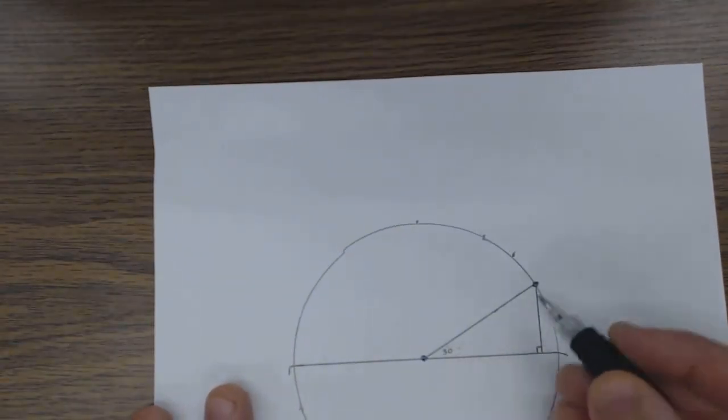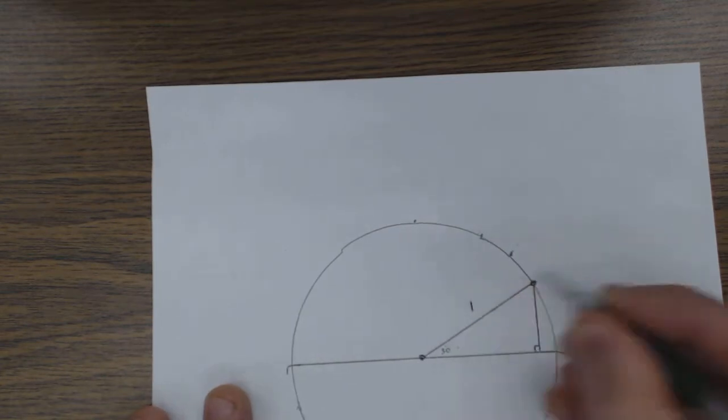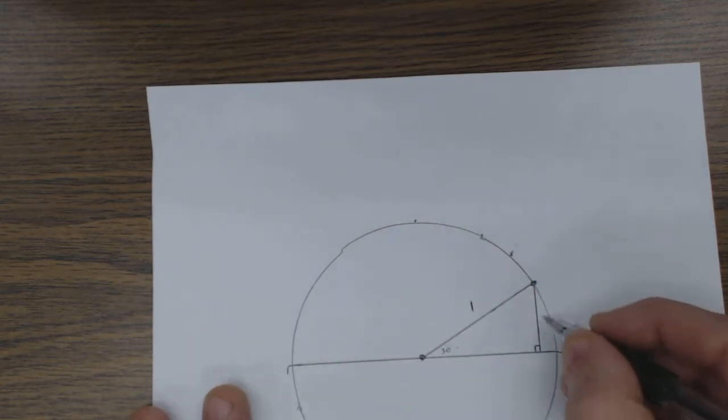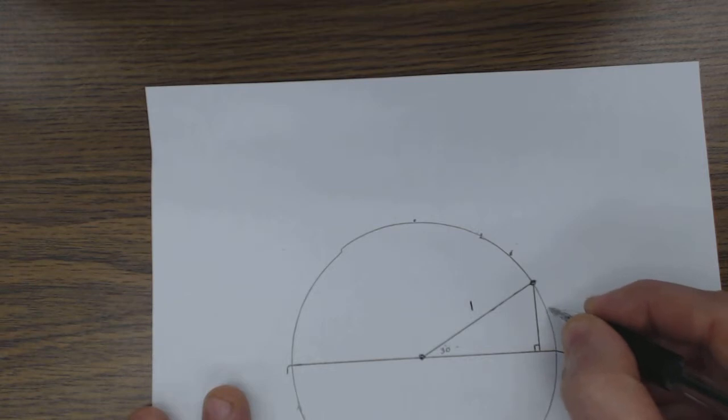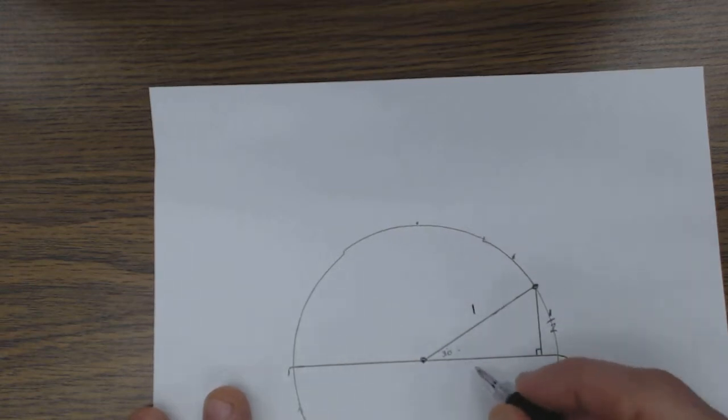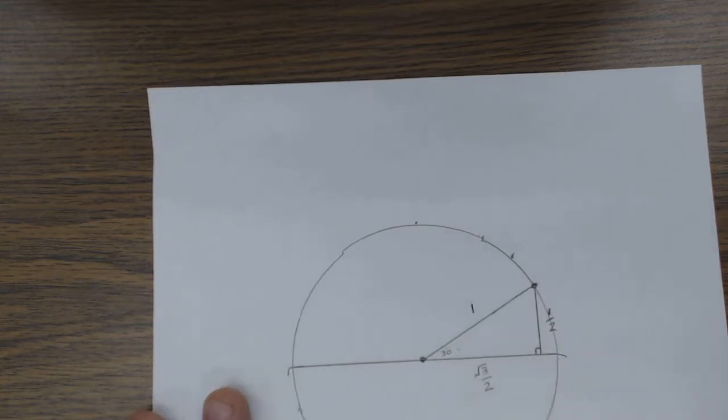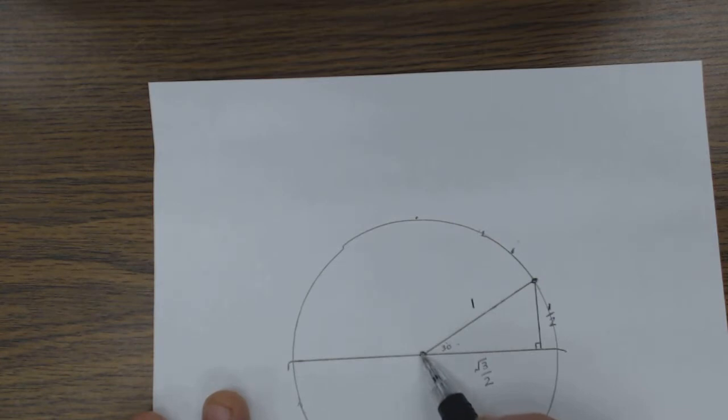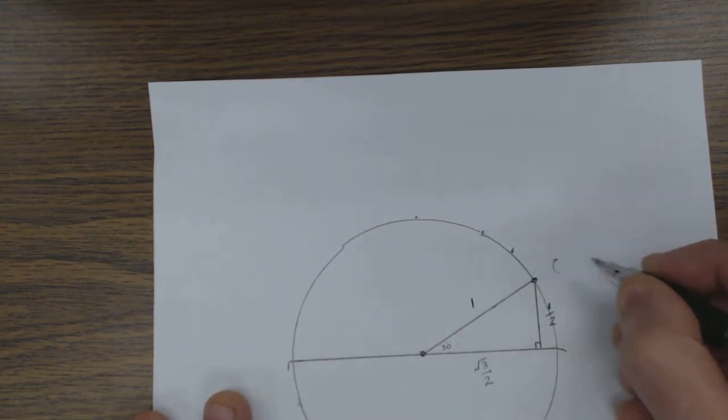to this triangle, we now have a hypotenuse of 1. The short leg is 1/2. And the long leg is square root of 3 over 2. All right, so how do we use this information to give us the point?